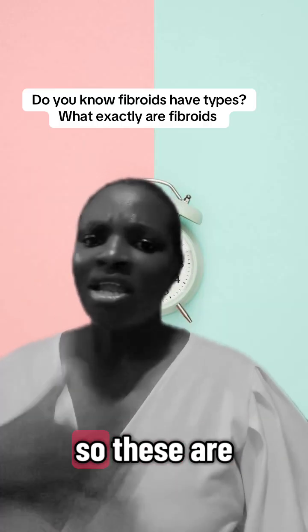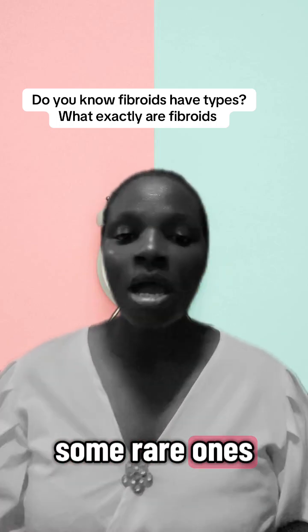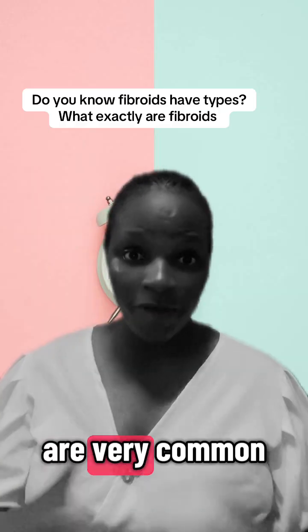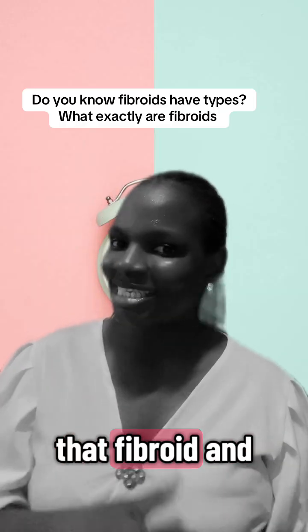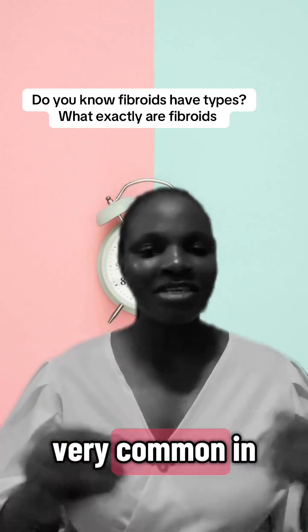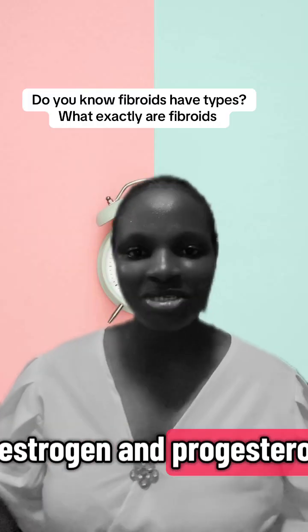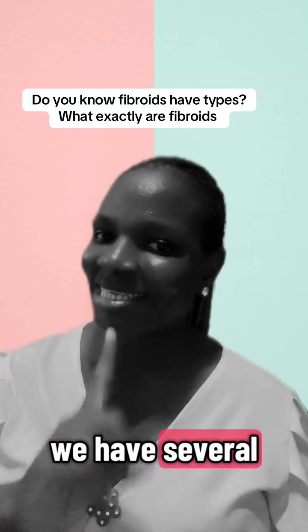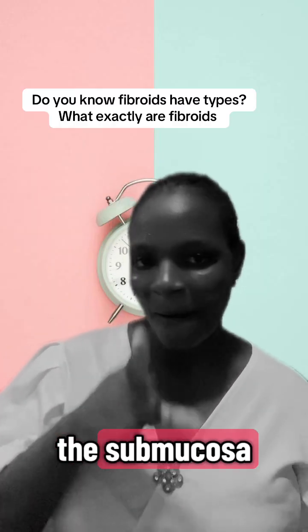All right, so these are the different types of fibroids we have, although we still have some rare ones, but these are the ones that are very common in our environment. So now you've learned one thing, that fibroids are non-cancerous growths in and around the womb, and they're very common in reproductive age, and it is very linked to estrogen and progesterone. And lastly, we have several types of fibroid. The most severe one is the submucosal.